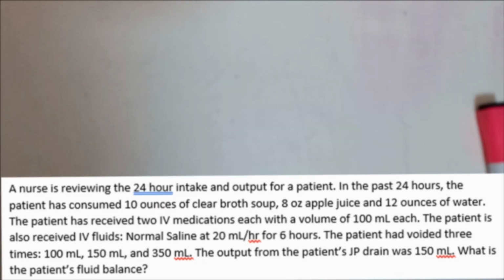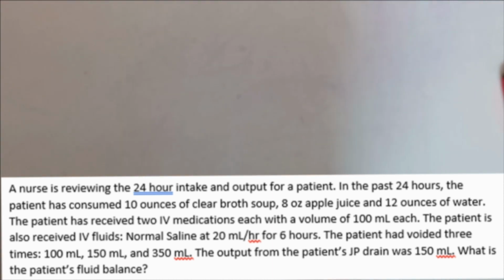Okay, so the next one we're going to do is an intake and output question. With these ones you're calculating the amount of fluid the patient received and the amount of fluid the patient lost, and the difference between the two. Intake is anything that goes into the patient. So that could be drinks, broths, or IVs, because with IVs you have liquid going in. For output, it's anything that came out of the patient.